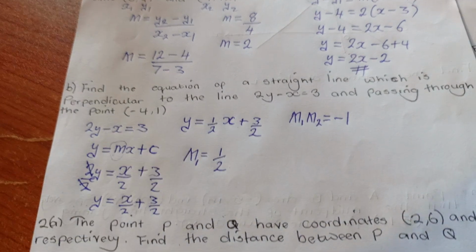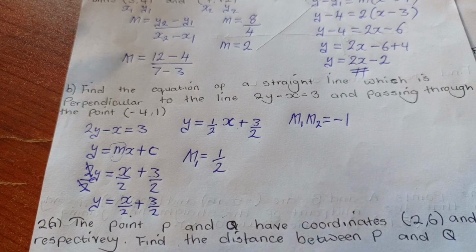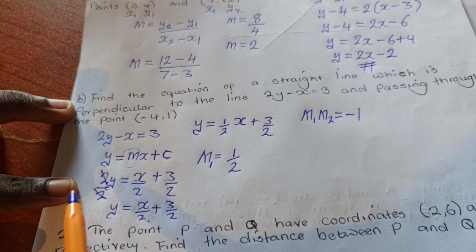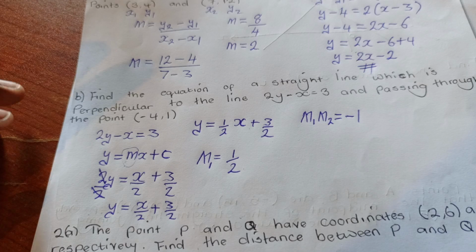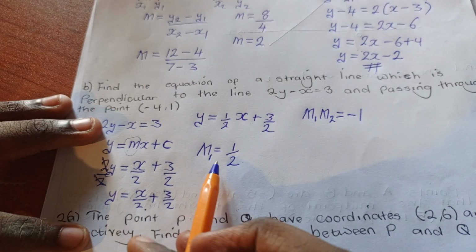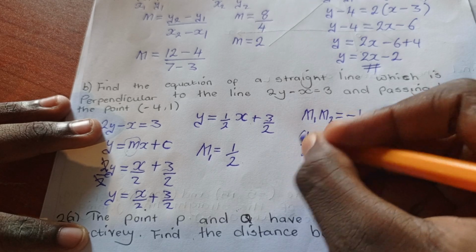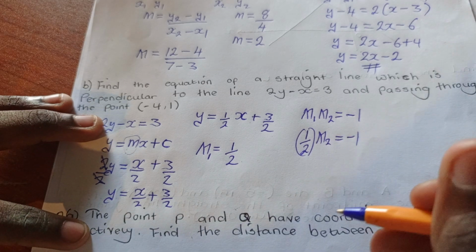If two lines are perpendicular, the product of their gradients has to give us a negative 1. So that's why we came up with this equation. Now we can replace. Our m1 is half, so we can put the half there. Half times m2 is equal to negative 1.